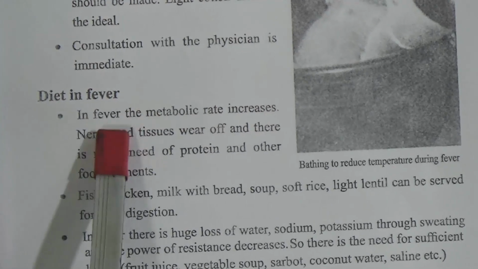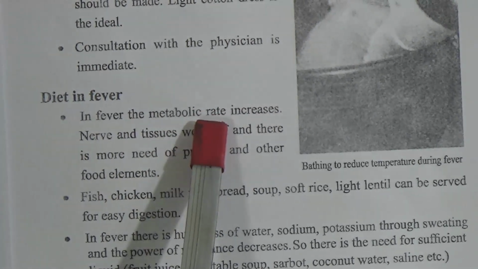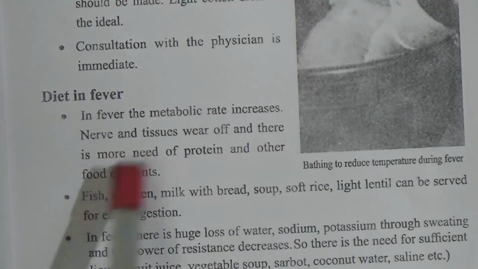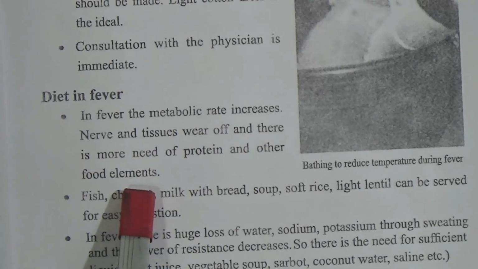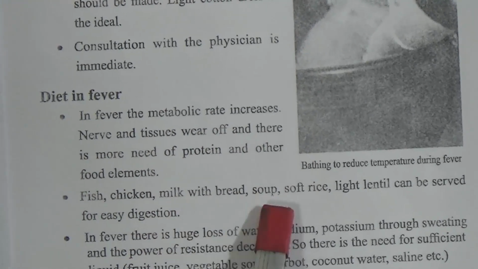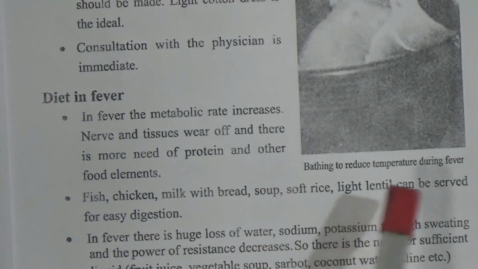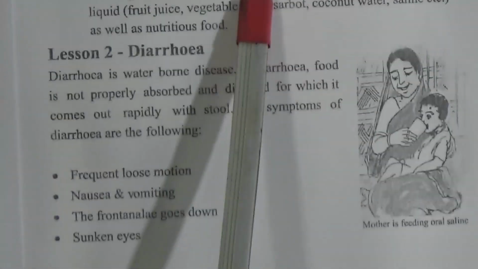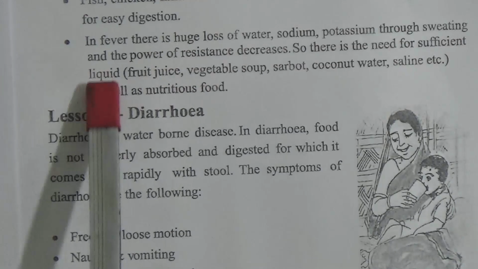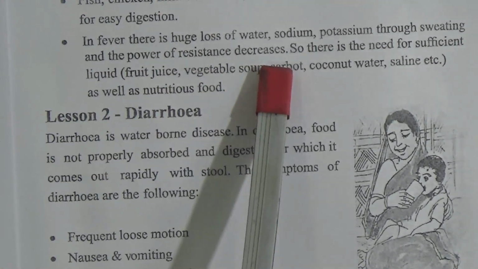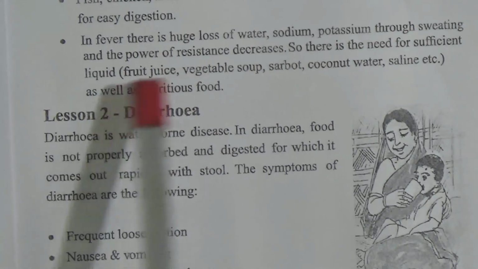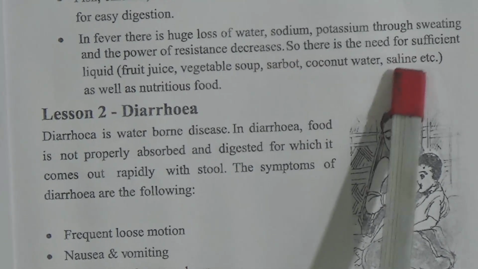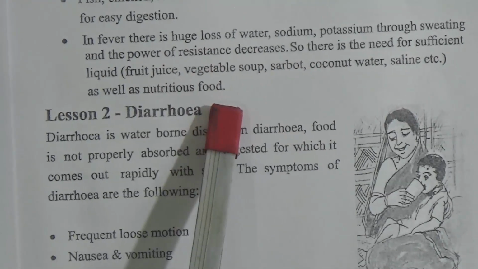Diet in fever. In fever, the metabolic rate increases. Nerves and tissues wear off, and there is more need of protein and other food elements. Fish, chicken, milk with bread, soup, soft rice, and light lentil can be served for easy digestion. In fever, there is huge loss of water, sodium, and potassium through sweating, and the power of resistance decreases. So there is a need for sufficient liquid. We can give fruit juice, vegetable soup, sherbet, coconut water, saline, etc., as well as nutritious food.